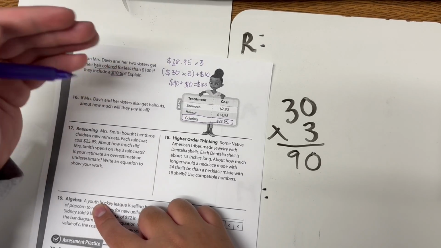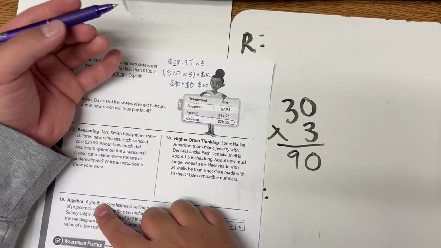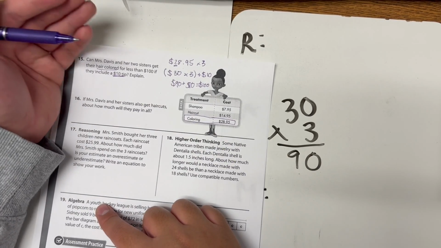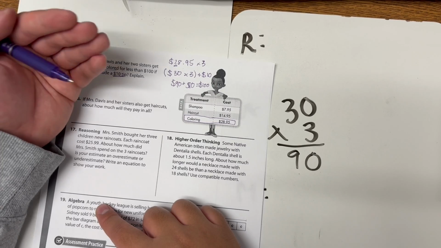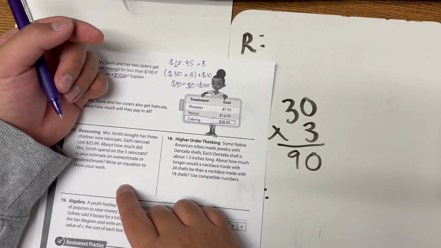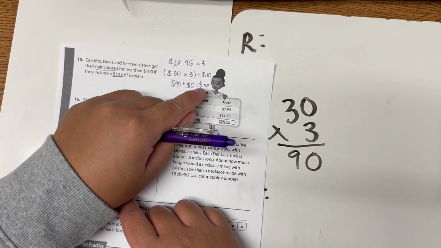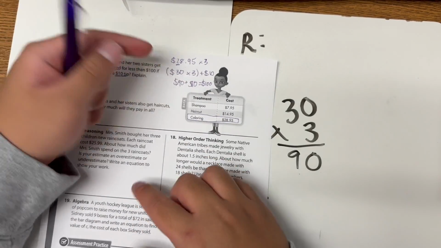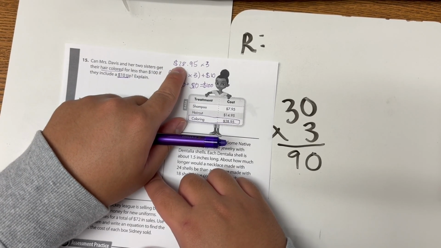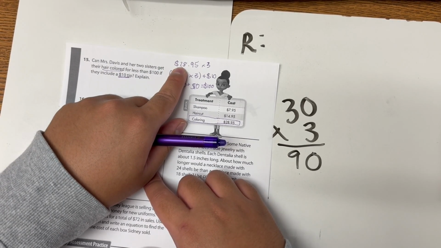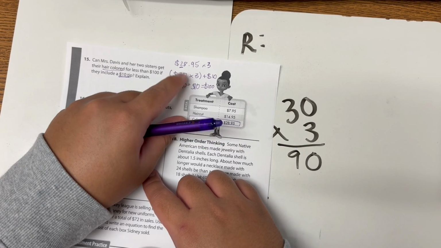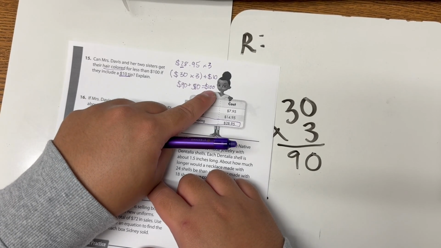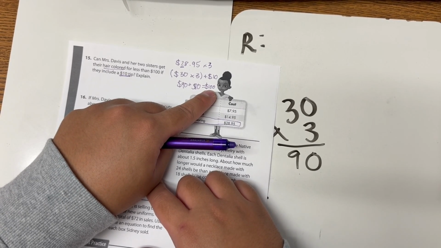So, we made it easy on ourselves by rounding, but this is not our final answer. We need to know if they can afford it for less than $100. Our estimate is exactly $100. So, here's my train of thought. The original cost is $28.95. I rounded up to $30. So, $100 is an overestimate.